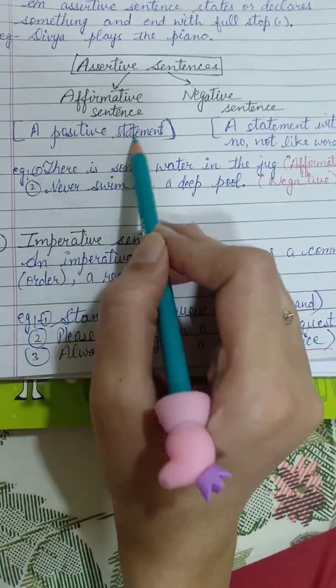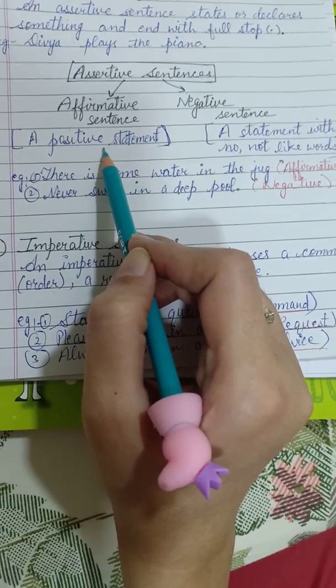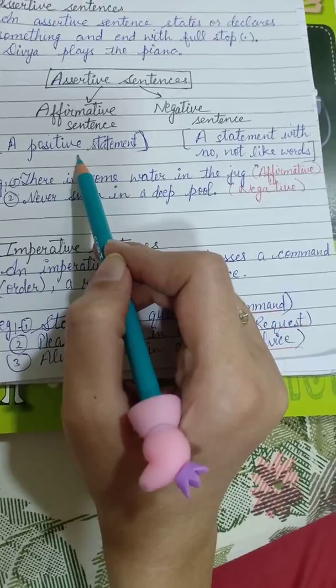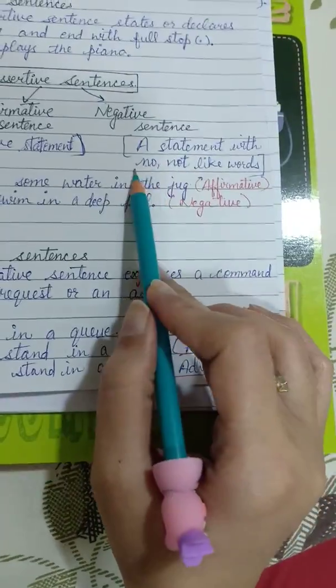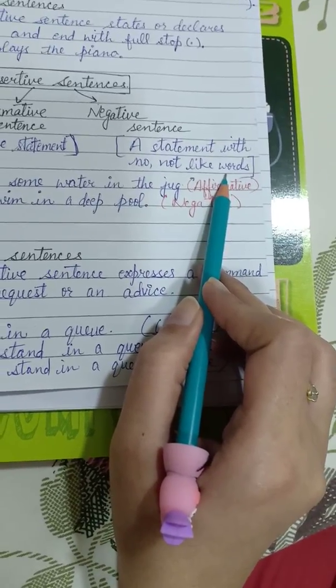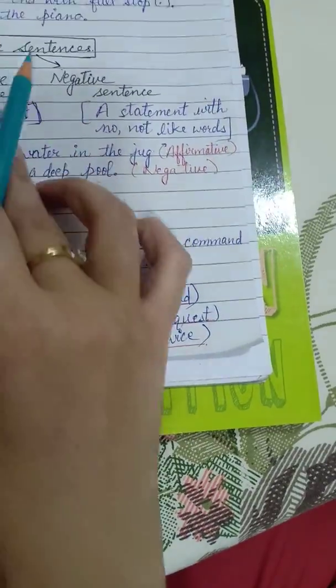That means these sentences are positive sentences. They do not have not, never, no like words. Second type of assertive sentence is negative sentence. A sentence with no, not like words. You can also use other negative words like never, neither.